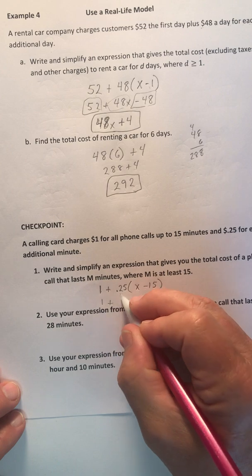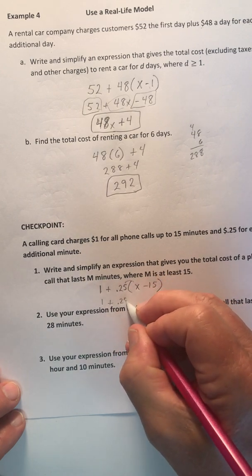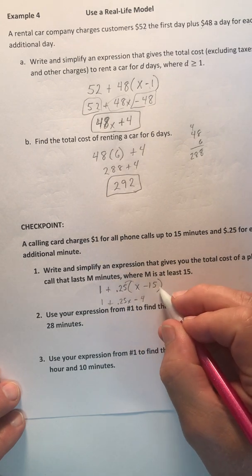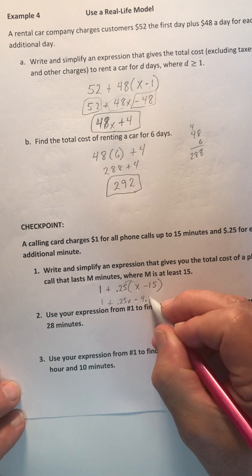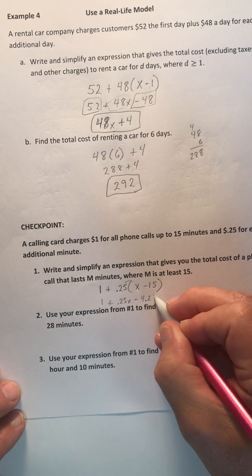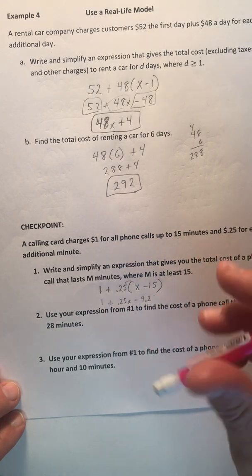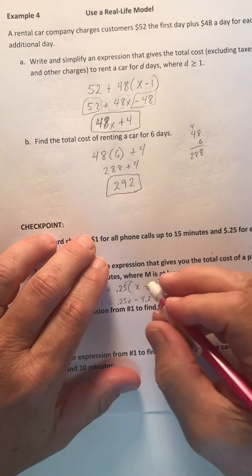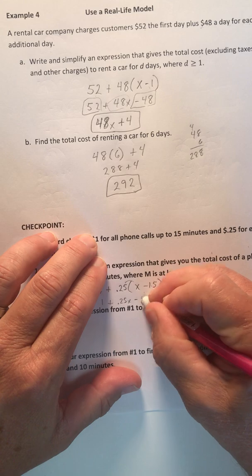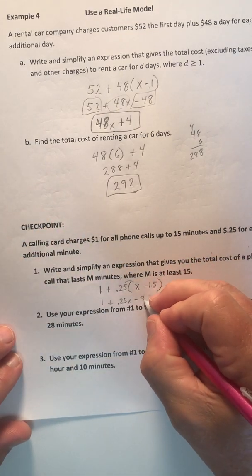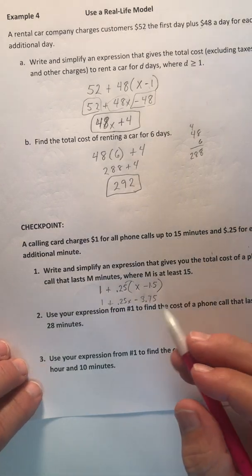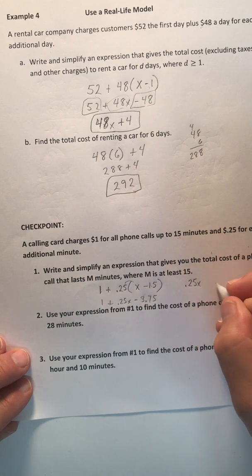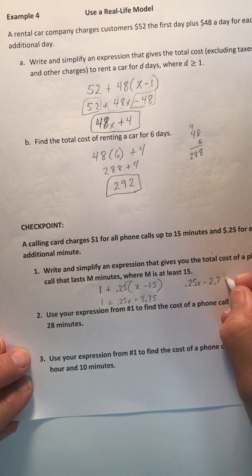So we got 1 plus 0.25x minus 4 times 0.25. No, hold it. 4 into that is 3.75. 3.75. All right, so then we gotta combine our like terms, so we get 0.25x minus 2.75.